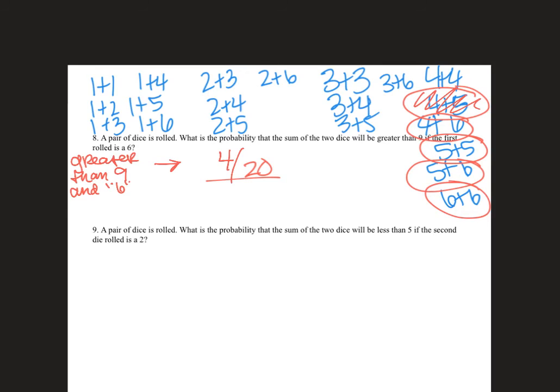Okay, and then the probability that you roll a 6, so you have 1, 2, 3, 4, 5, 6 out of 20.